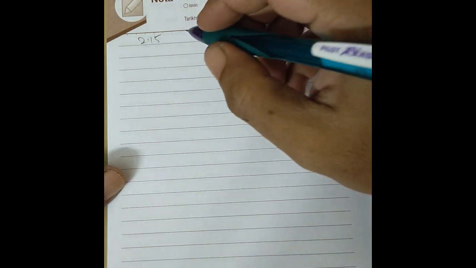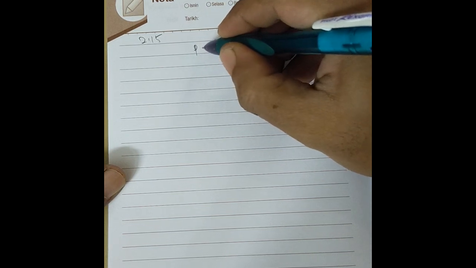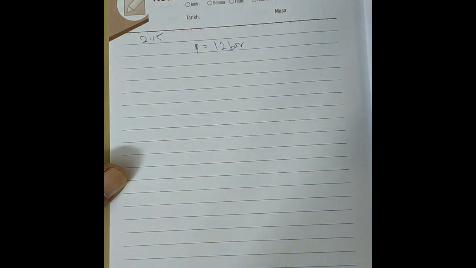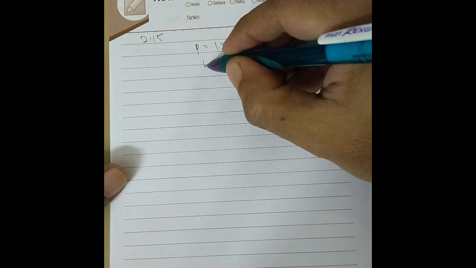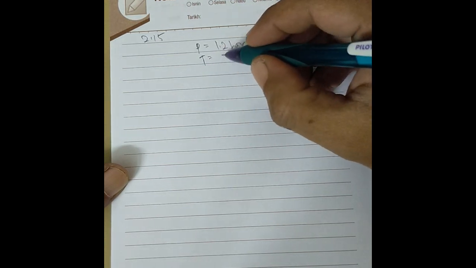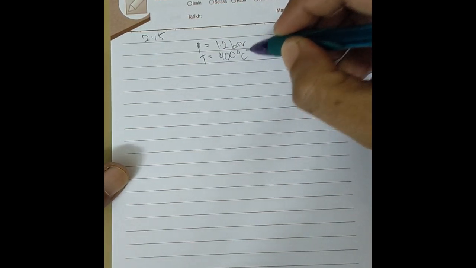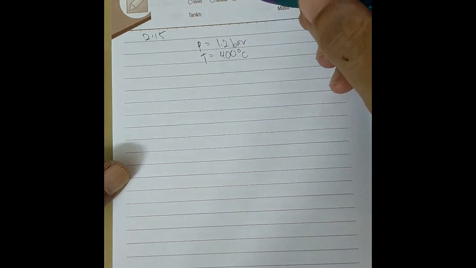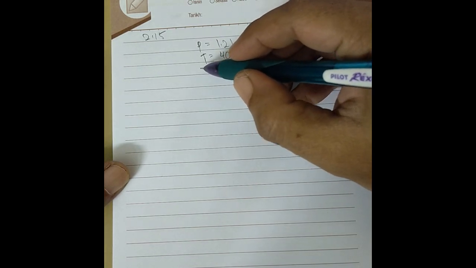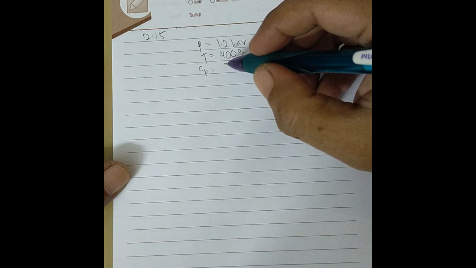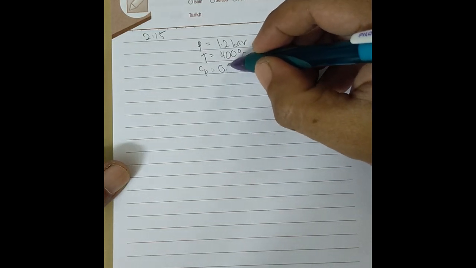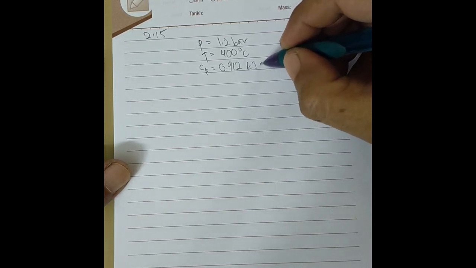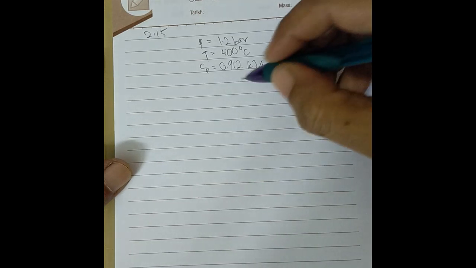Okay, so directly given here is the pressure. So pressure is 1.2 bar and the temperature is 400 degrees Celsius. Okay, and the Cp is 0.912 kilojoule per kg Kelvin.